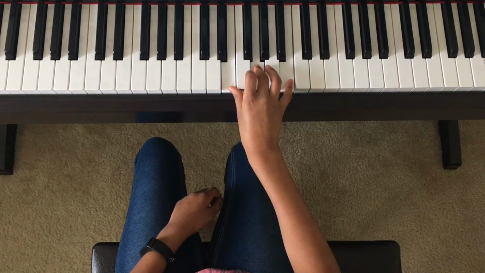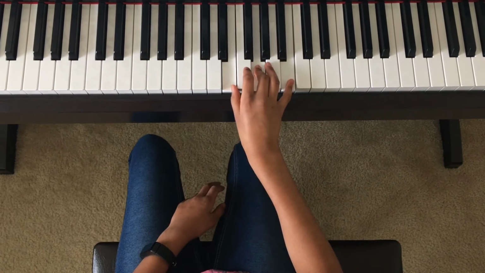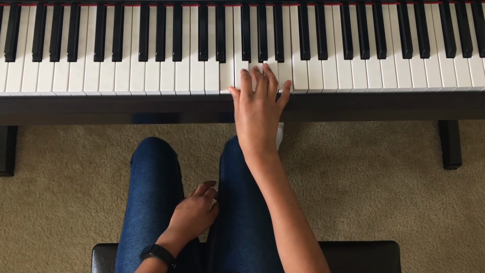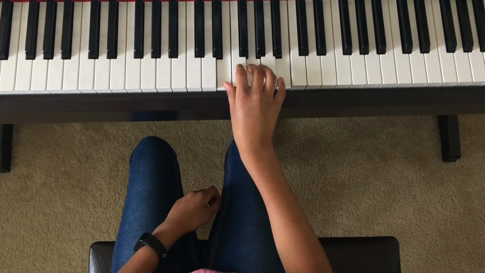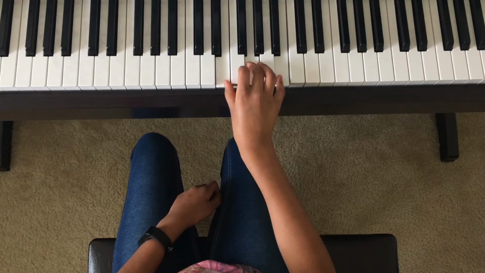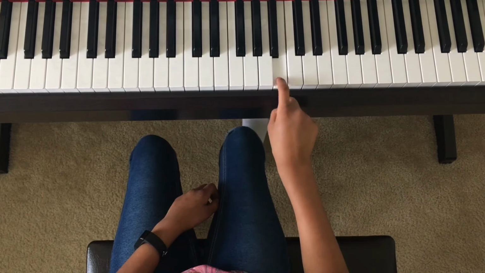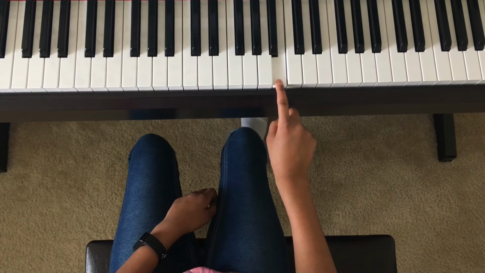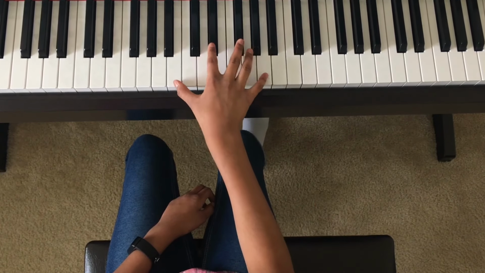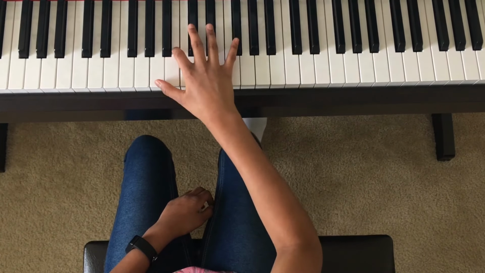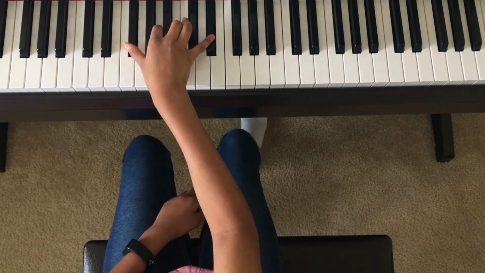Assuming we're in the key of E minor, we have to find the dominant 5 chord, or the primary dominant of that key. In the key of E minor, the primary dominant, or the 5th note, is B. So you would have a B7, which would be that. Or you could invert it any way you like.